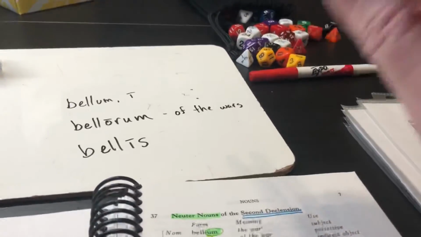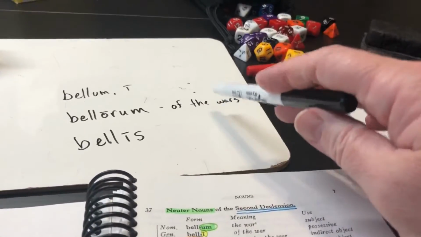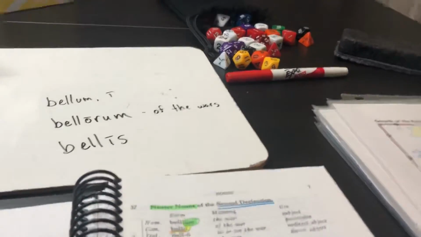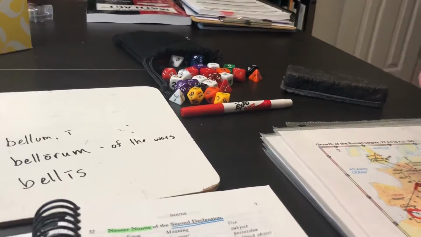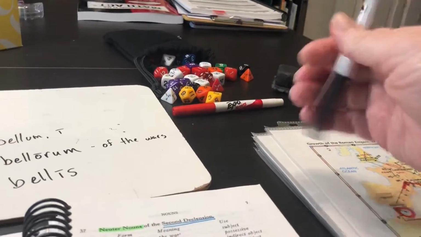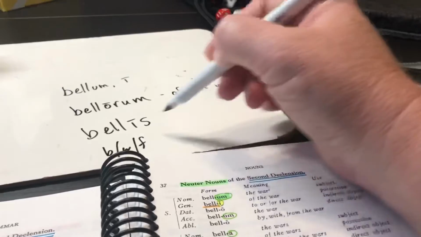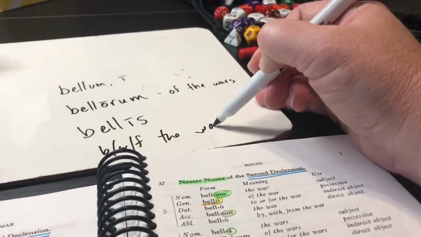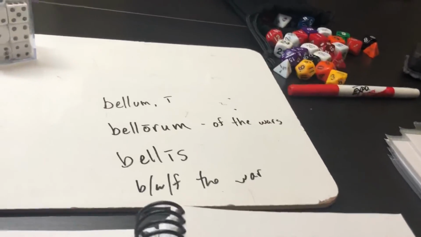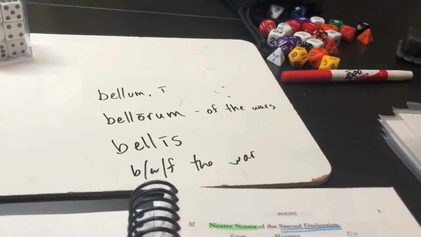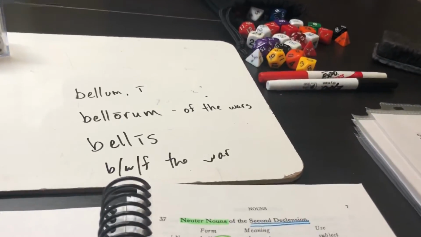Okay, so questions I ask: translation, declension, gender, specific translation, and then sometimes we go backwards. I will ask them a question like, how would you write by, with, from the war? And then I would write that on the board, by, with, from the war. And then they would have to give me the specific answer of bello. That would be what they would have on their board. It has to be spelled correctly in order to get to roll your dice.